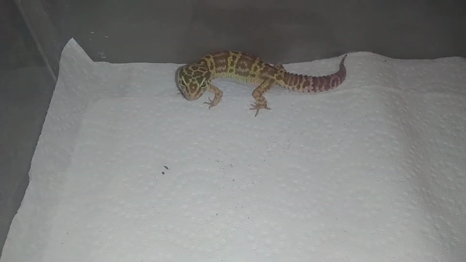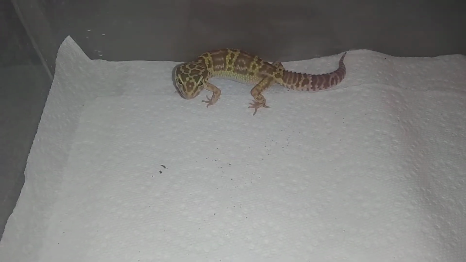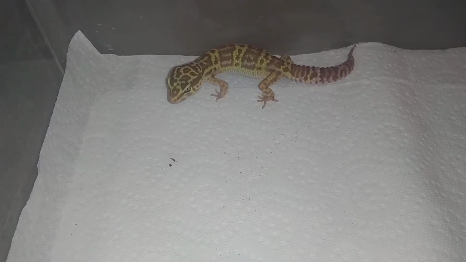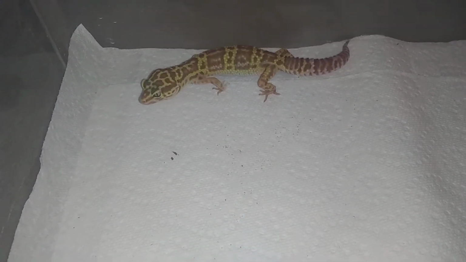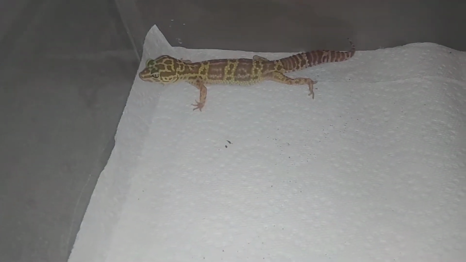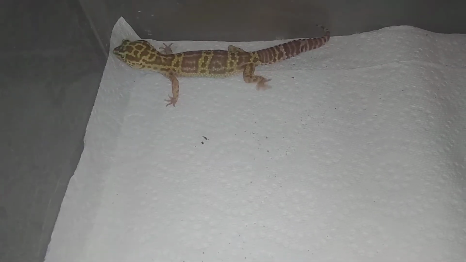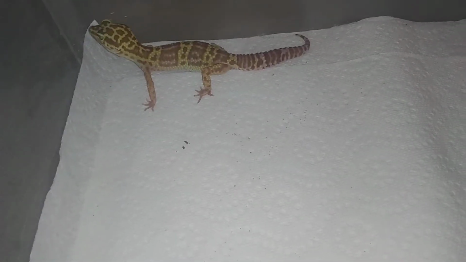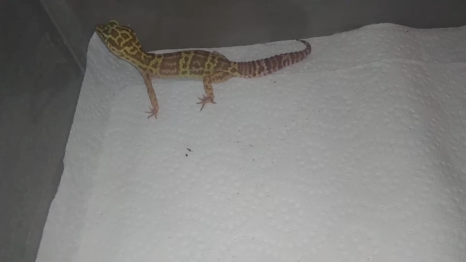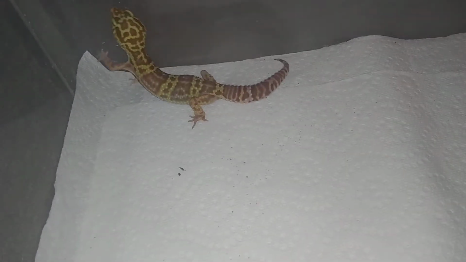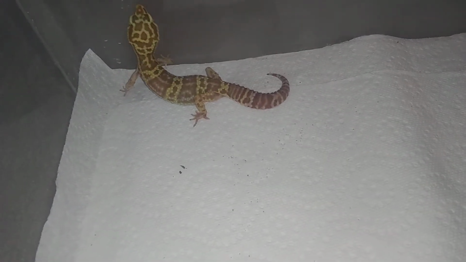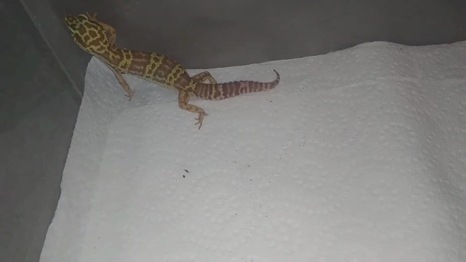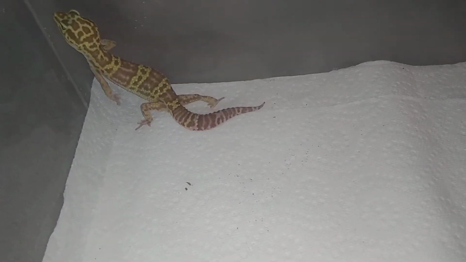And what better leopard gecko morph to start off with than the Tremper Albino? So I have my Tremper Albino here. This is actually the first gecko I ran. And if you do not know, the Tremper Albino morph was created by Ron Tremper down in Texas. So that is why it is named after Ron Tremper, the Tremper Albino. It is also called the Texas Albino sometimes, since it was created in Texas.